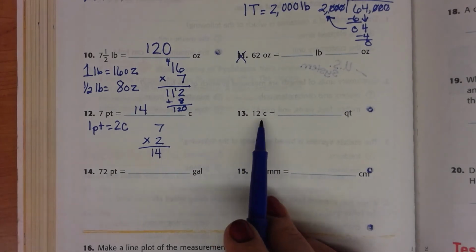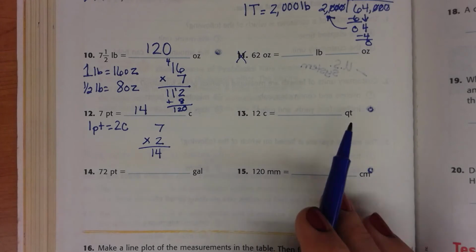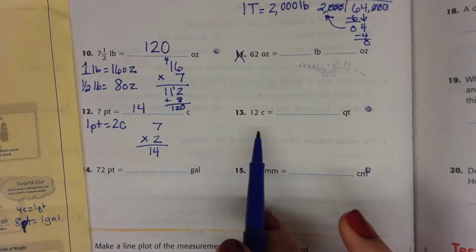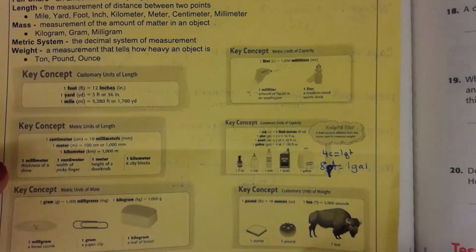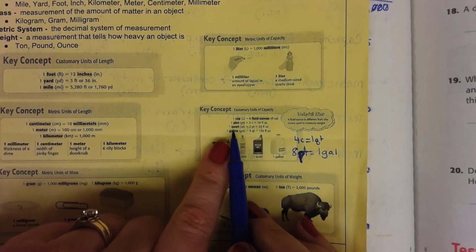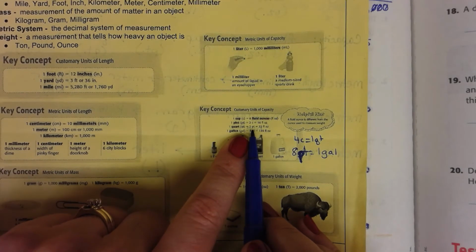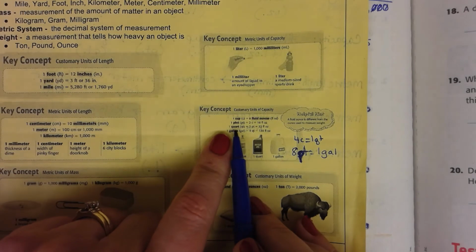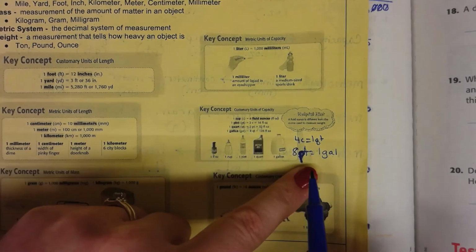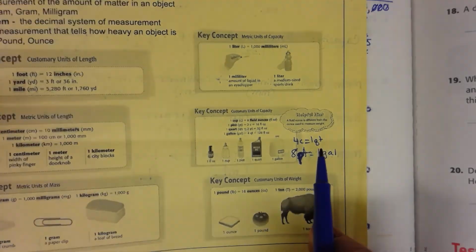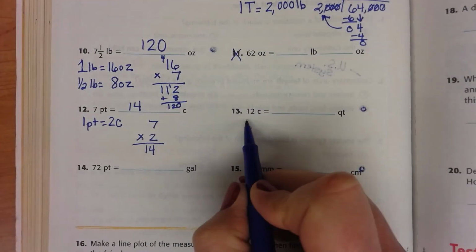Now we're going to convert 12 cups into quarts. So we need to know the conversion, cups to quarts. So let's take a look here. We have 1 quart is 2 pints. We know that a pint is 2 cups, so 2 times 2 is 4. 4 cups is 1 quart. I think we had added that on here separately during the lesson, so 4 cups is 1 quart.